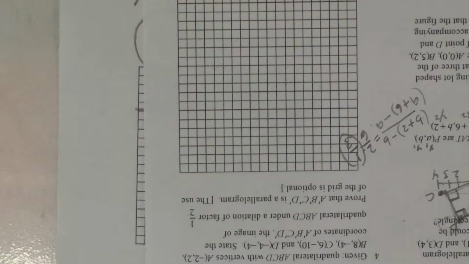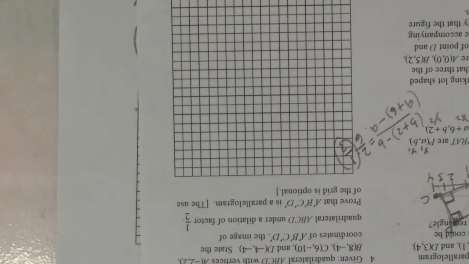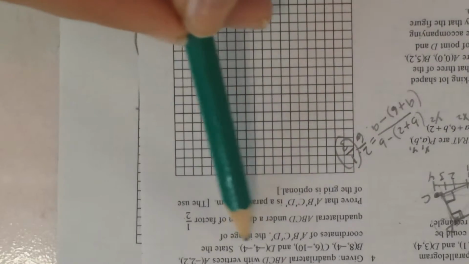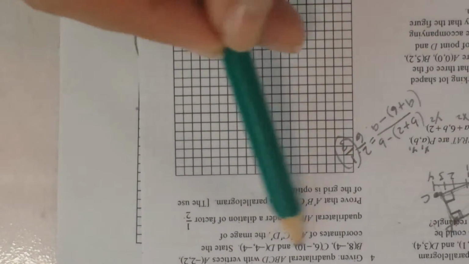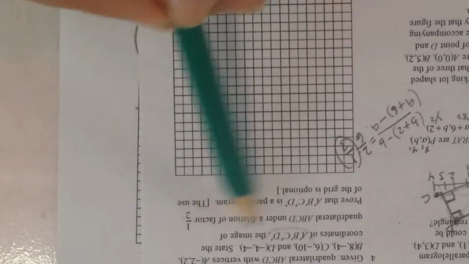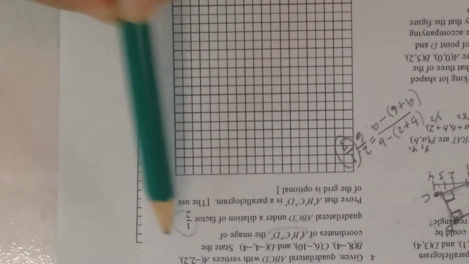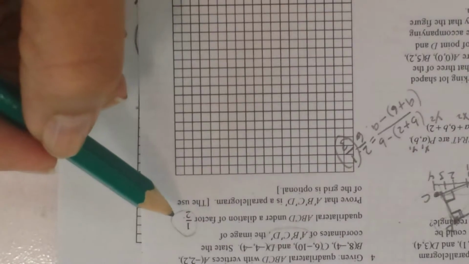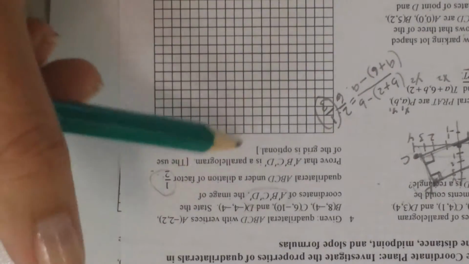Since we have a little bit of time, actually, I'm going to go back to number 4 and do it because it's not really that difficult. Same thing as before. Given this is the quadrilateral, state the coordinates of the image of the quadrilateral under dilation of 1/2. Remember, or you don't know this yet, but in order to do dilations, all you do is you multiply everything by 1/2, and then you've dilated it by 1/2, and then draw it.